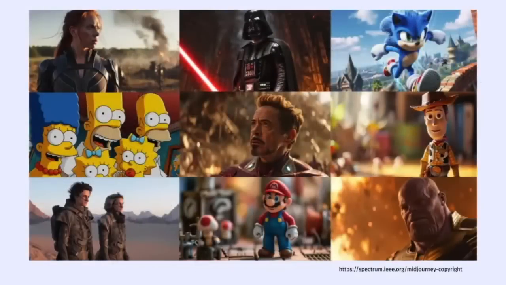Now, this is especially prevalent when we talk about image generation. This is a series of images created with Midjourney, and none of these are direct images taken from their source material. None of these were used directly as training inputs, but they're all clearly showing some signs of influence by copyrighted material.